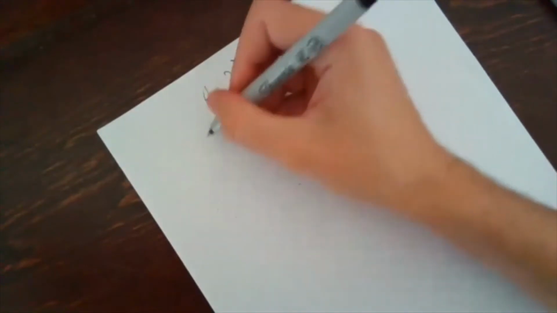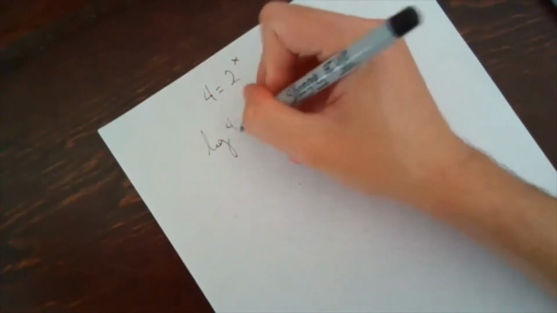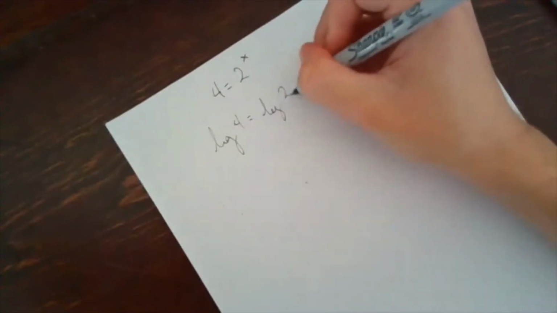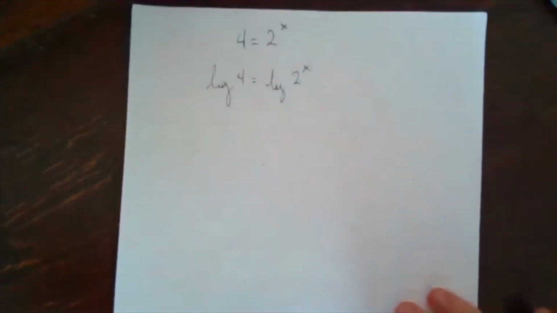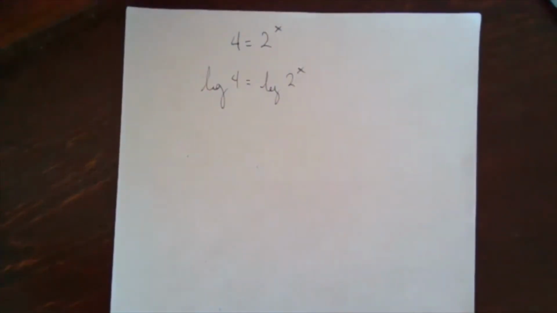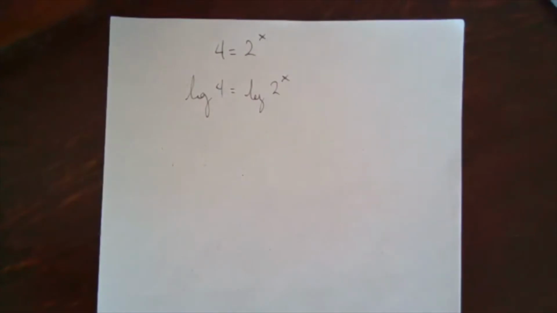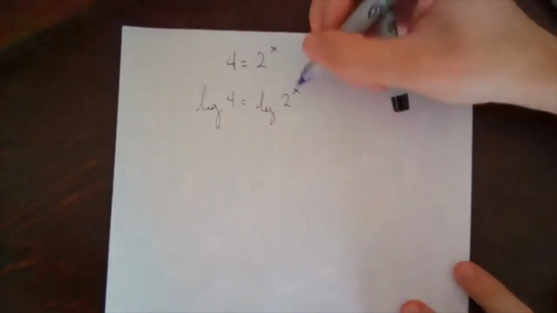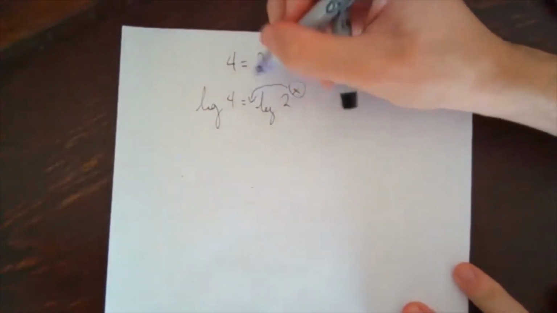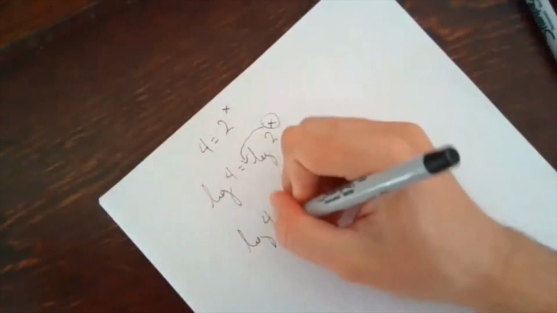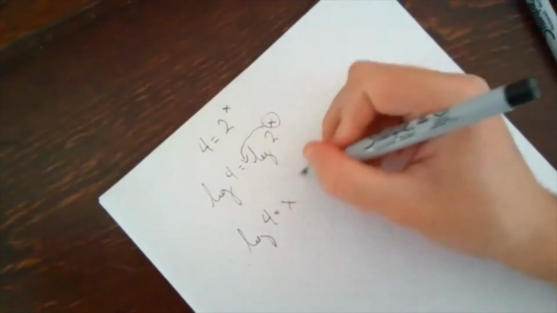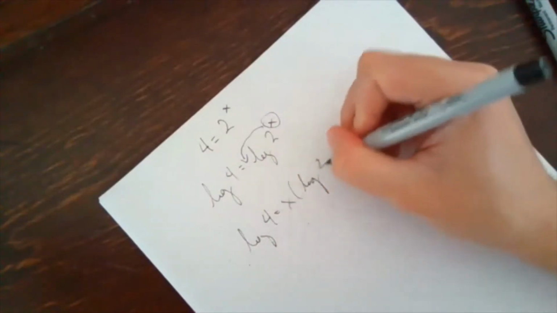So I have 4 is equal to 2 to the X. I take the log of both sides. When I take a logarithm of a value that is raised to an exponent, so log of 2 to the X, I can take that X and bring it out front, and this becomes log of 4 is equal to X times the logarithm of 2.